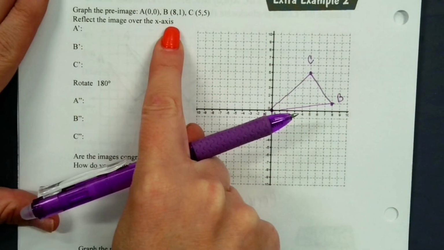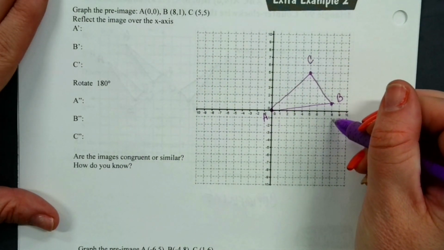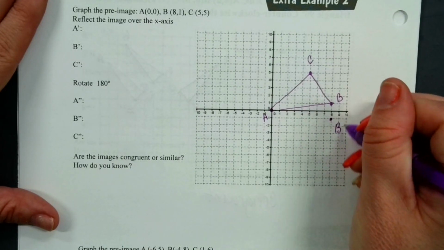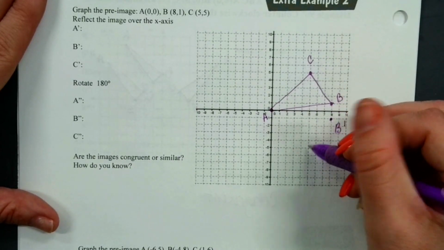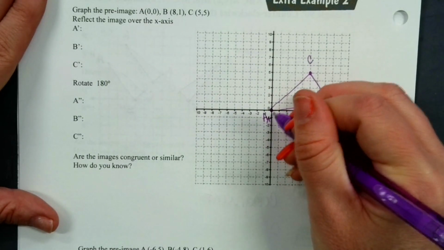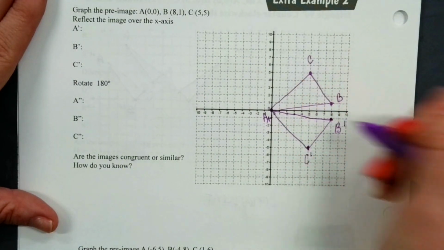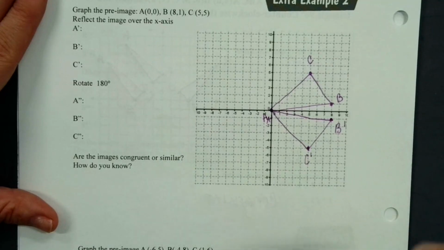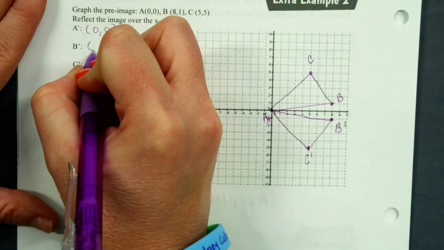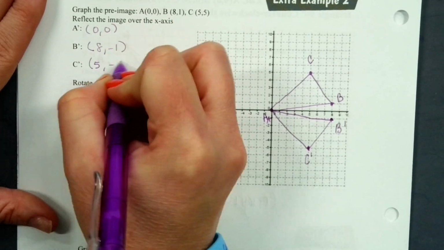I'm going to go ahead and do this reflect over the x-axis. That one should have been pretty easy, right? B was 1 spot away. Did you have to move A? No. And then C, I just moved down 5. Does yours look like mine? Yeah? Then it's, so I got A was 0, 0 yet. B was 8, negative 1. And C was 5, negative 5.